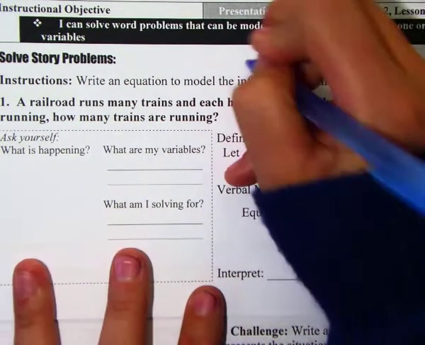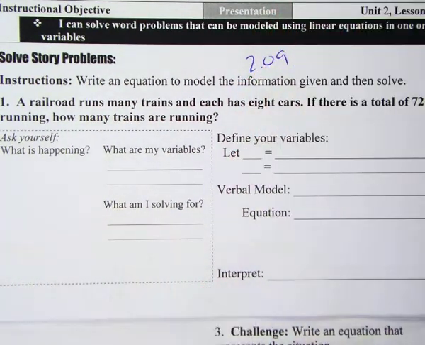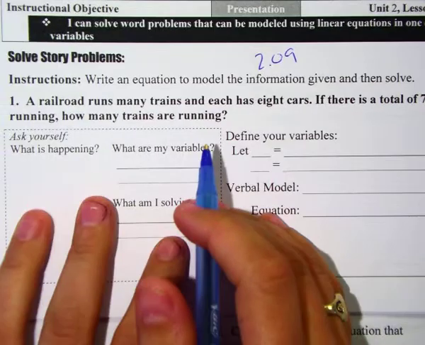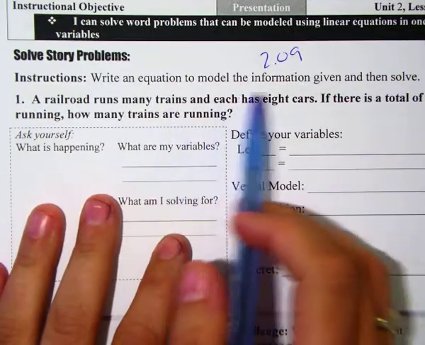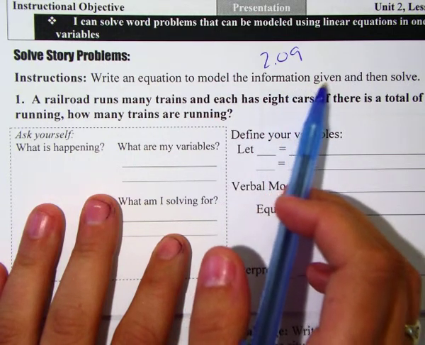Okay, this is lesson 2.9, which is solving real-world equations. This is very difficult, just know that from the beginning, but we're going to work through it. So, solving word problems: write an equation to model the information given and then solve.